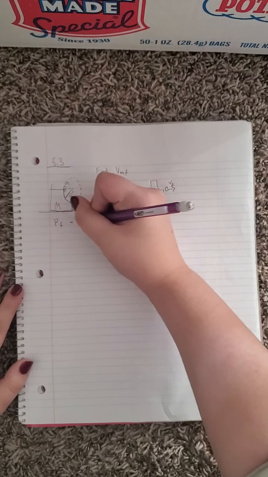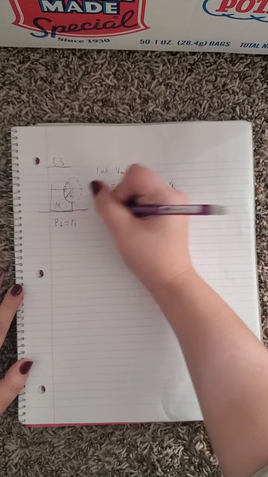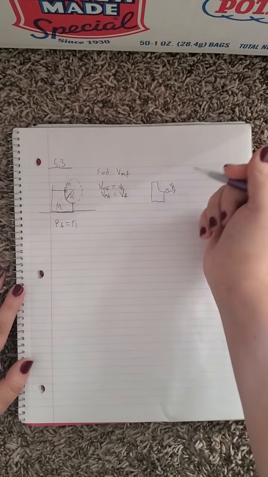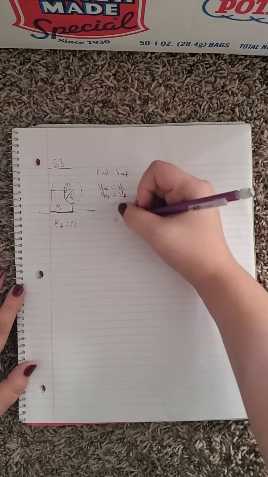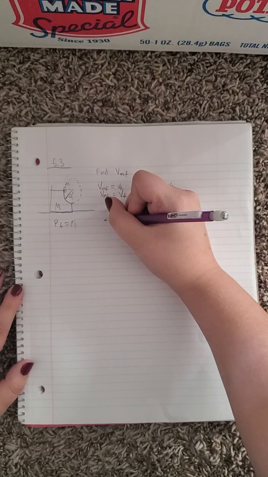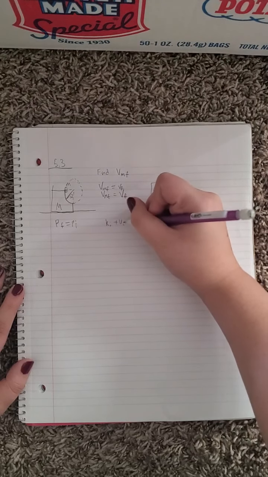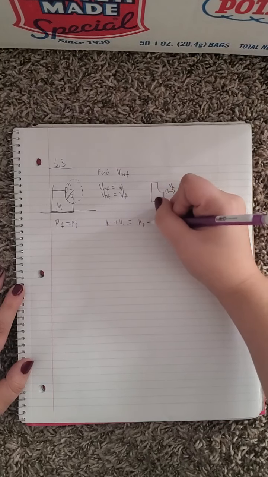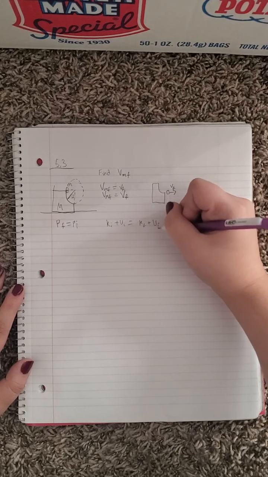So for momentum, P final is equal to P initial, that is an i, I promise. And then we know for the conservation of mechanical energy, K_i plus U_i is equal to K final plus U final.